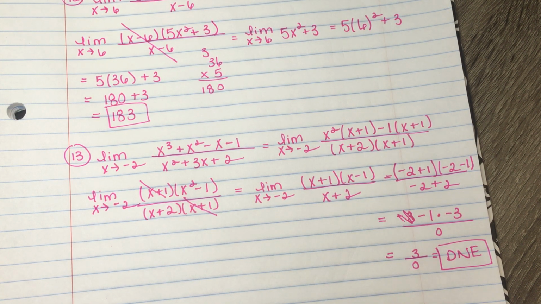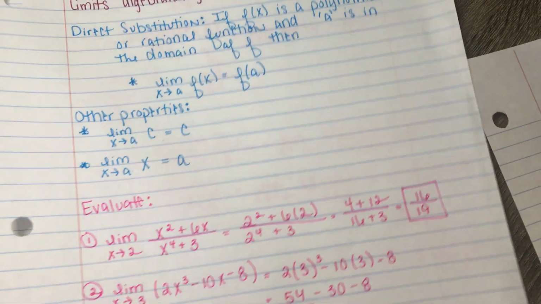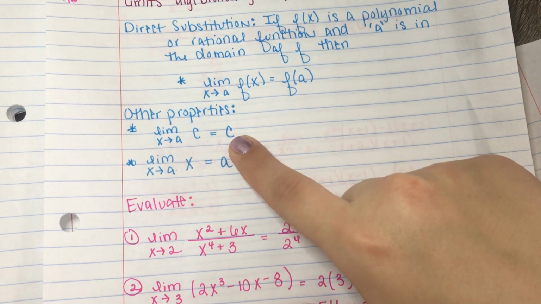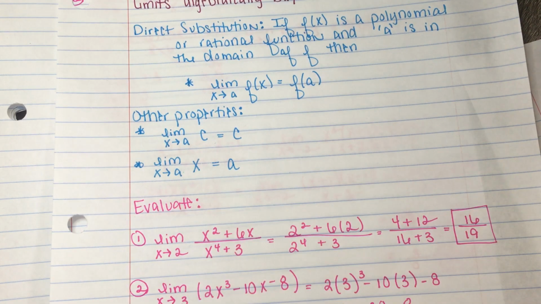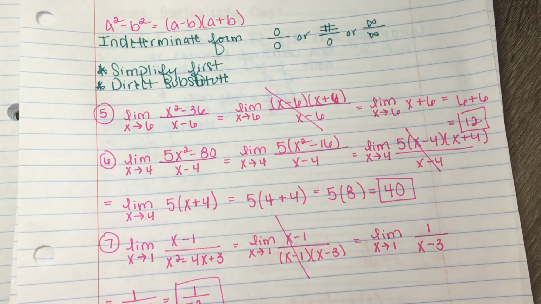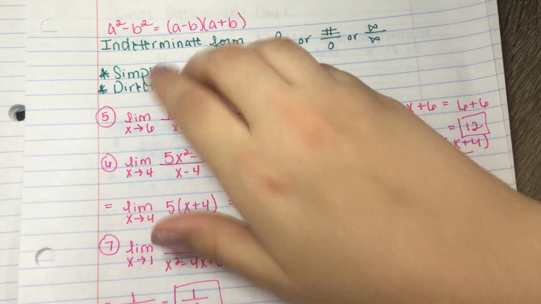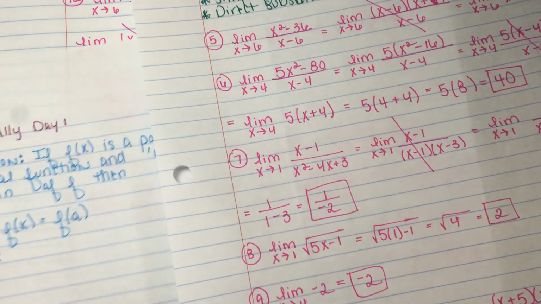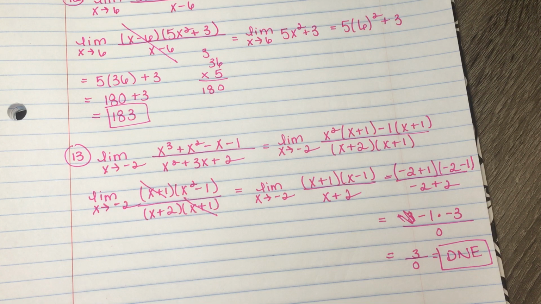Just to summarize what we did today, we did direct substitution, we evaluated at a constant, we evaluated at the function x, and we also evaluated indeterminate form, mainly using factoring, and we're going to see this again in the future. We did plenty of examples today together, enough for you to get through your homework.